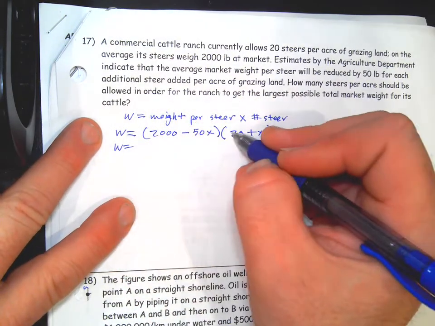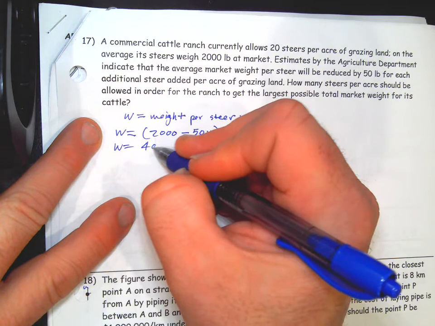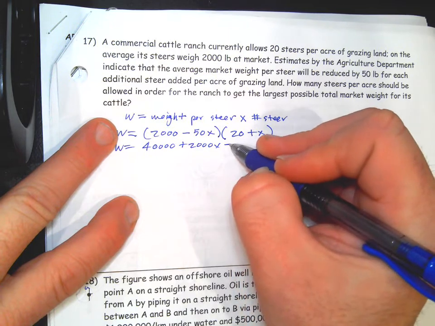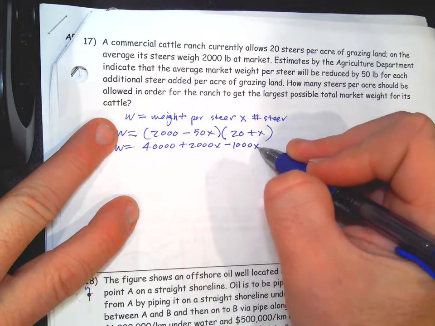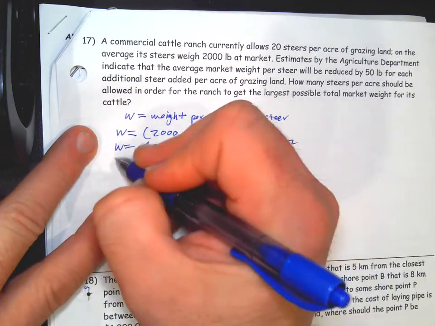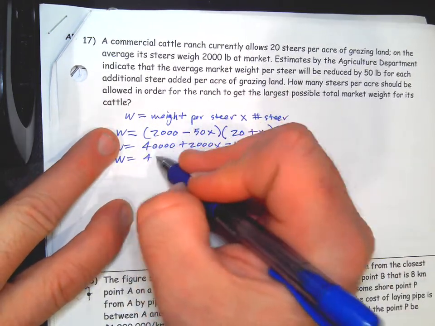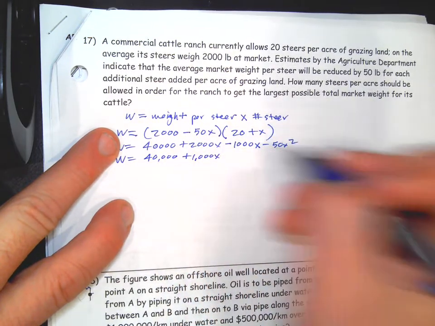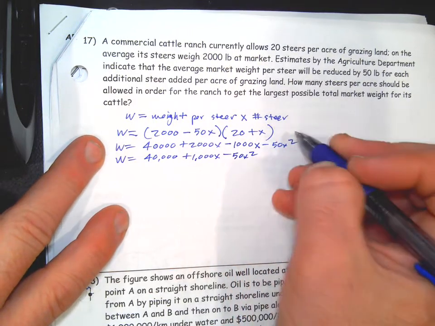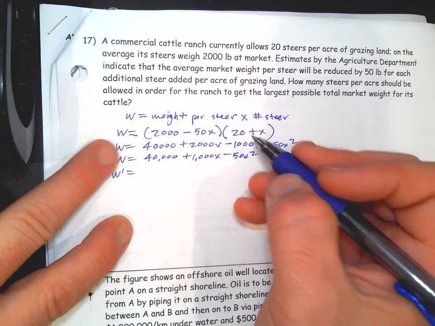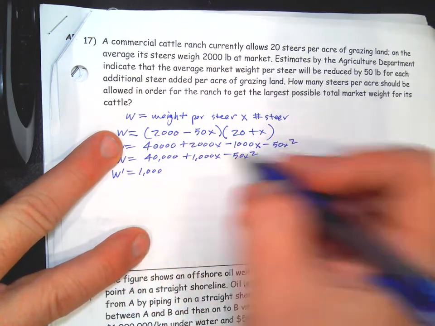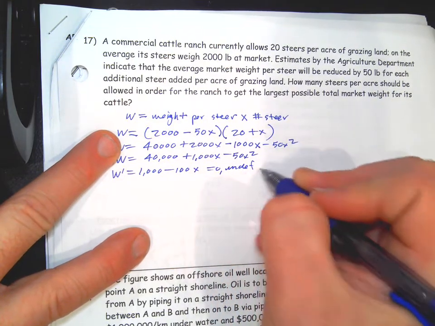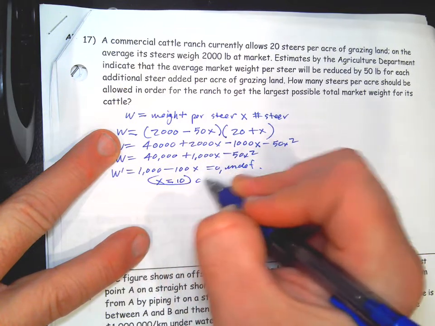This is going to be 40,000 plus 2000x minus 1000x minus 50x squared. So we could say W equals 40,000 plus 1,000x minus 50x squared. So W prime equals 1,000 minus 100x. Set it equal to 0, it's never undefined. x equals 10 is your critical point.